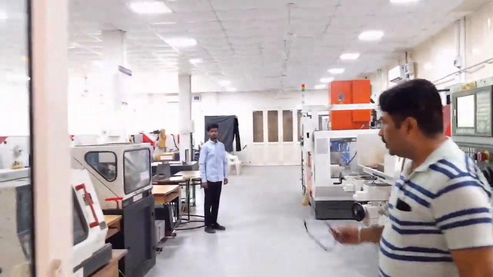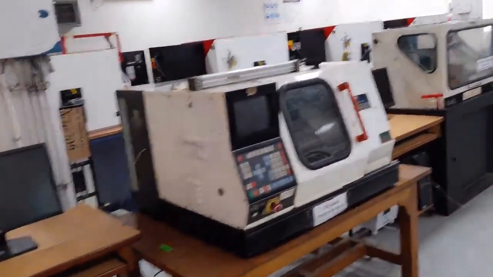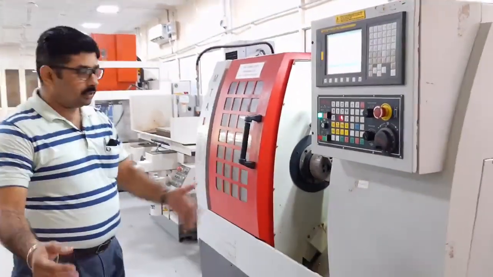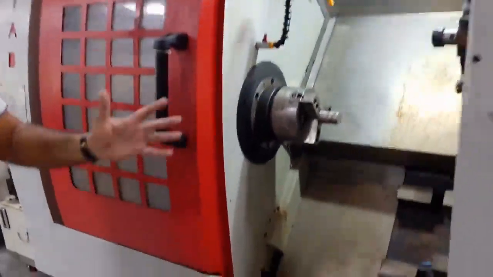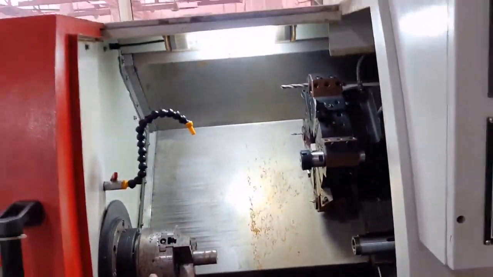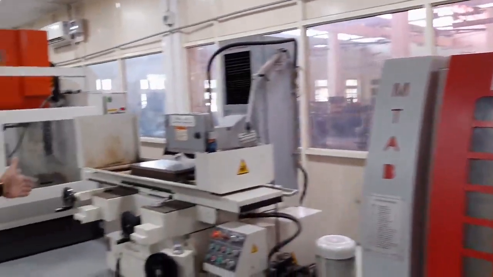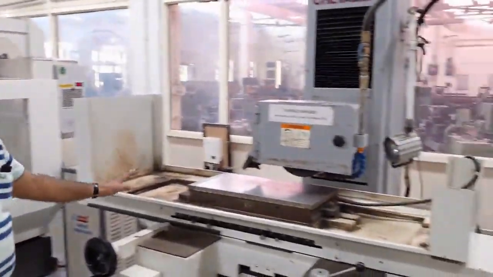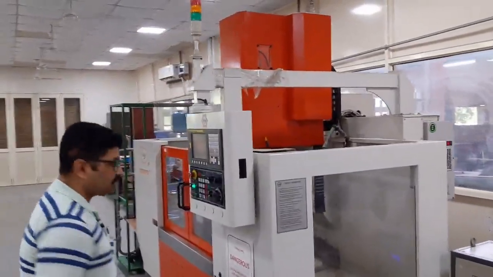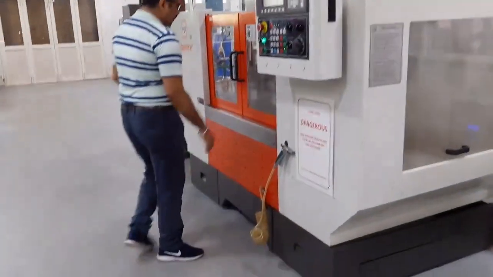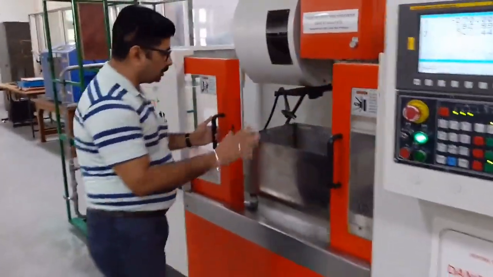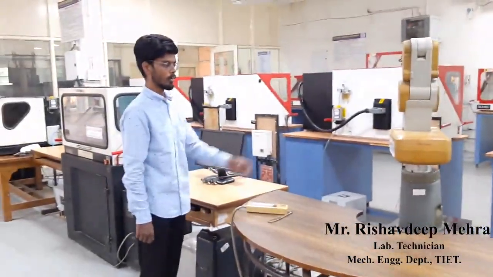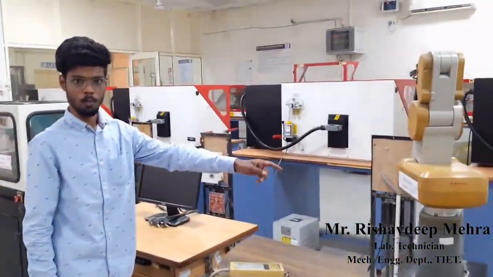This is CAM lab. In this section, you can see there are big machines. These are production-based machines, and this is a CNC lathe machine. You can see from this side, it has a big ATC and big chuck. This is a precision surface grinder. And this is a vertical milling center. This is also a production-based machine. And some student project is going on this machine. This is a robotic arm, 5 axis Master RVM2.